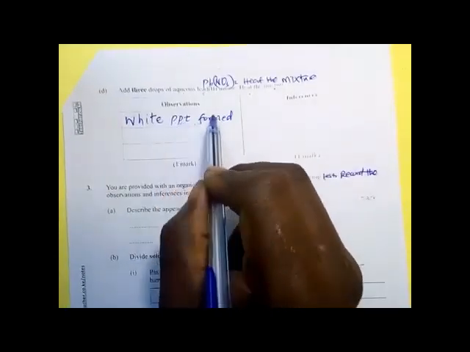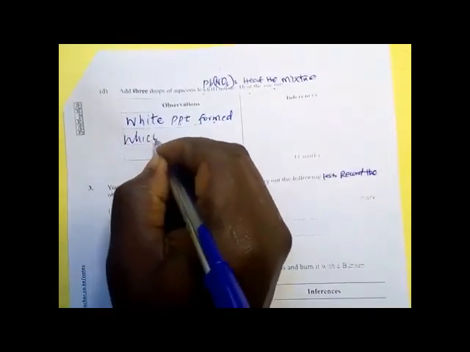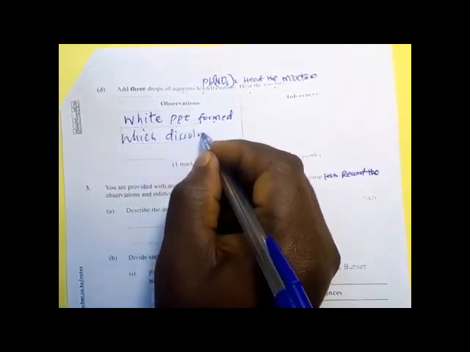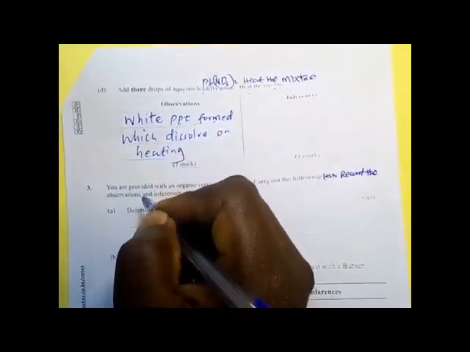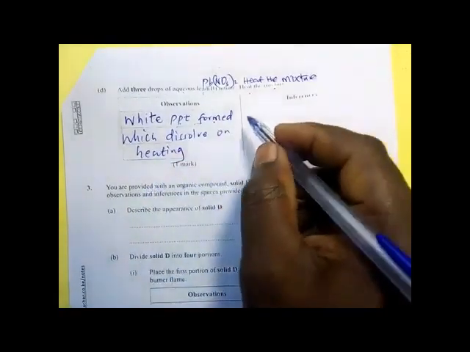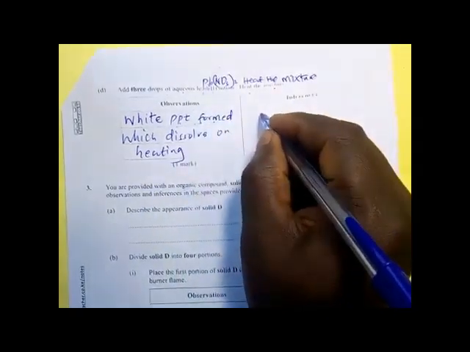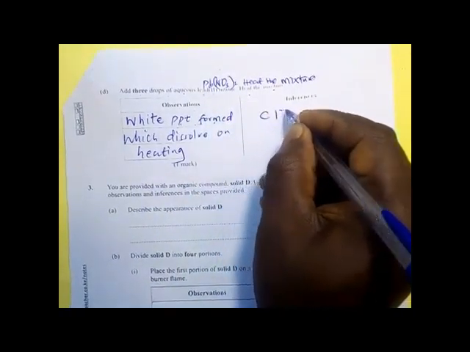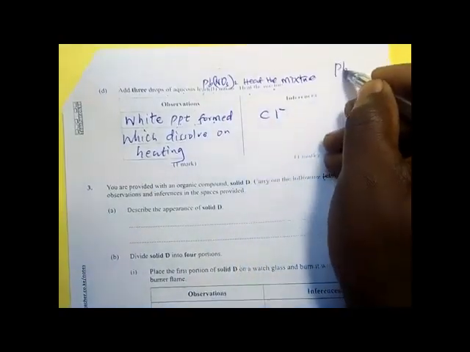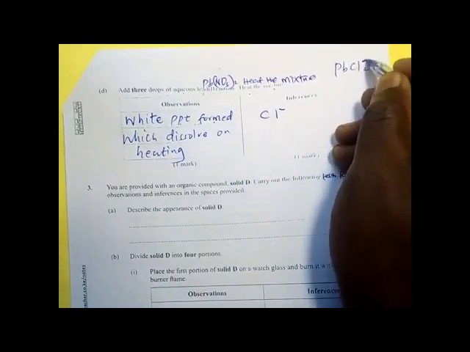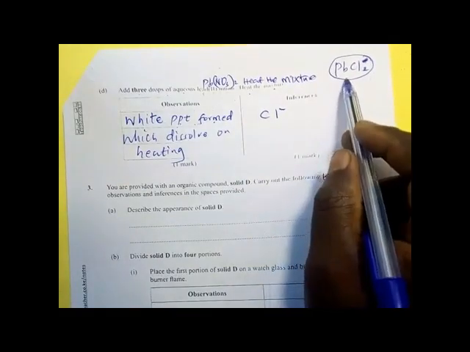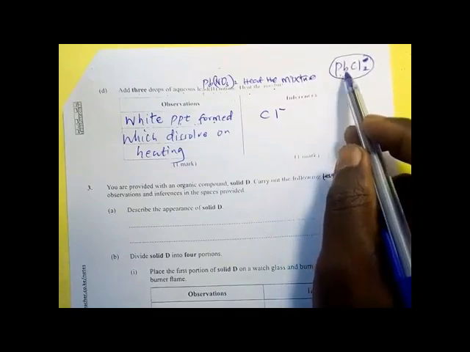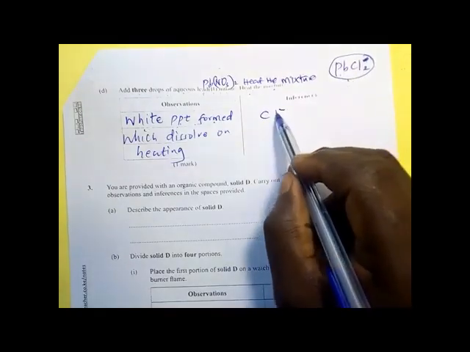A white precipitate is formed which dissolves on heating. So that tells you, if you are adding this, then it means a chloride was there, so that it forms lead chloride. Lead chloride is the only salt which forms a white precipitate, and when warmed or heated, it dissolves to form a colorless solution. But is it only chloride?